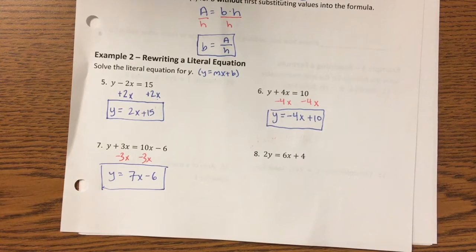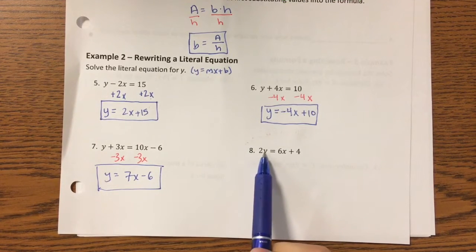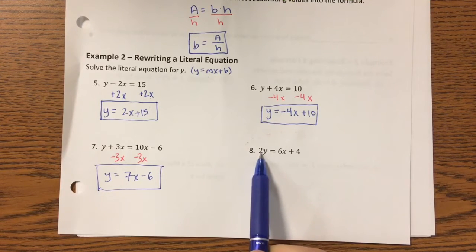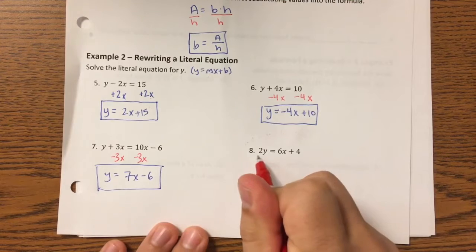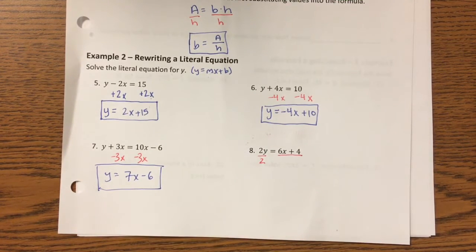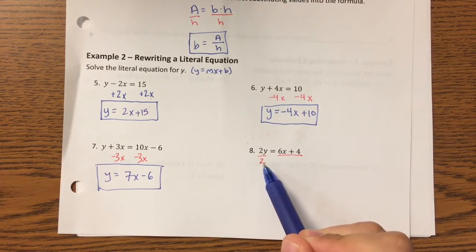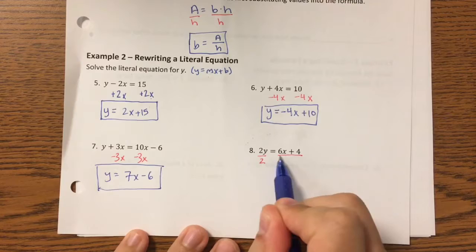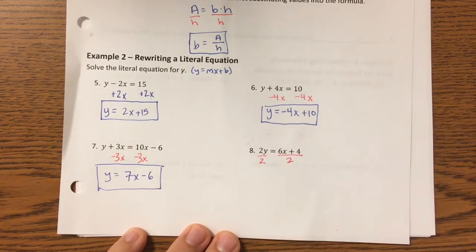Now, if the variable you're trying to isolate has a coefficient in front of it, just like when we were solving regular equations, you just divide, right? The opposite of multiplication is division, so to undo this multiplication, we need to divide by 2. But when you do that, and this is going to be one of those things that causes a lot of issues, you have to make sure to divide everything by 2. Divide both of these terms. So just divide by 2 across the whole equation.